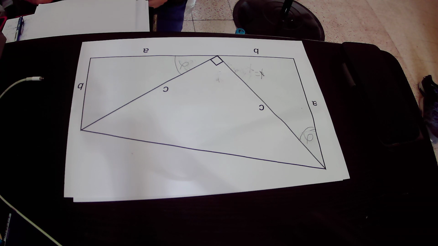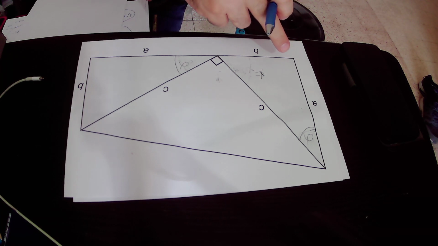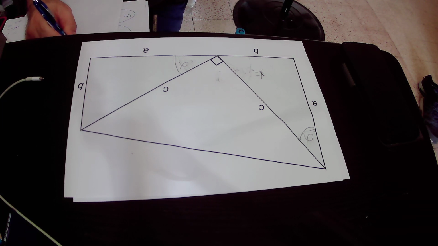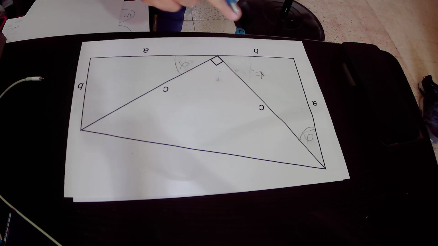So we can write that alpha plus 90 degrees, the angle between side A and side B in the right triangle, plus the angle between side B and side C in the right triangle, x.